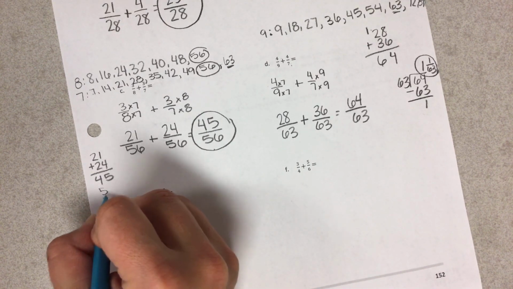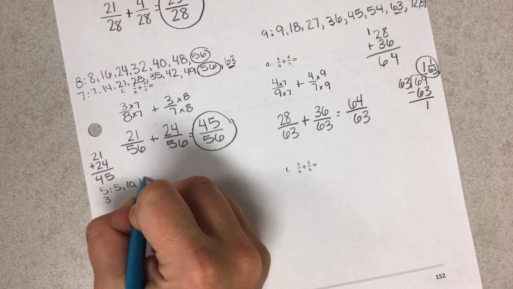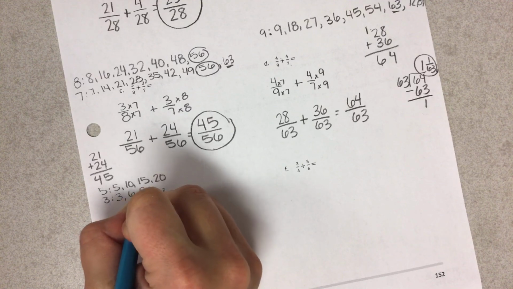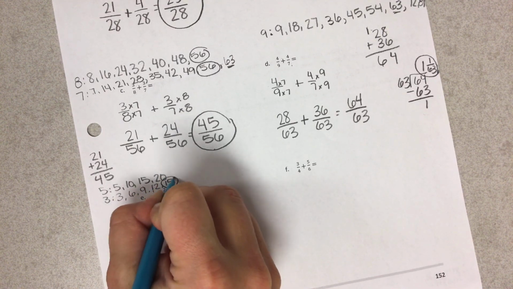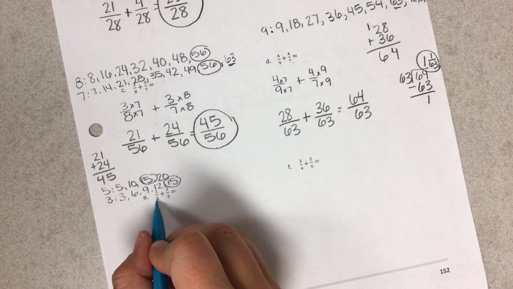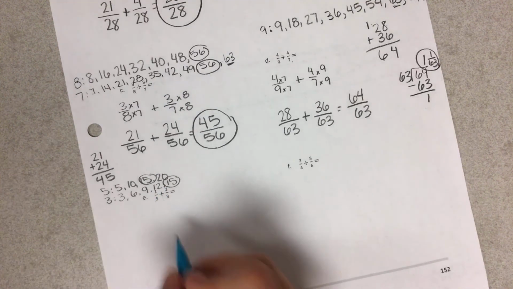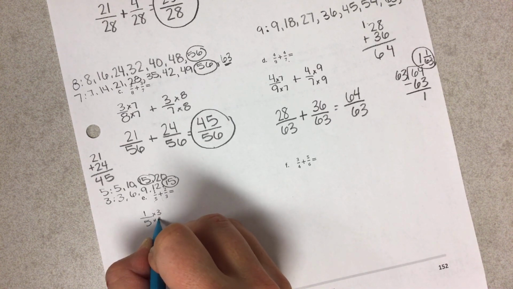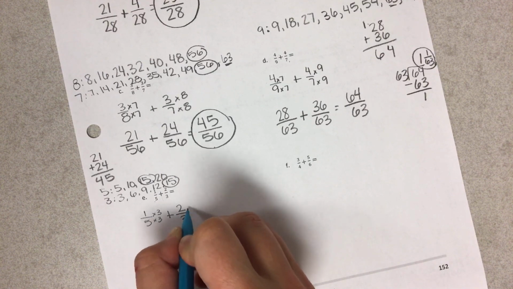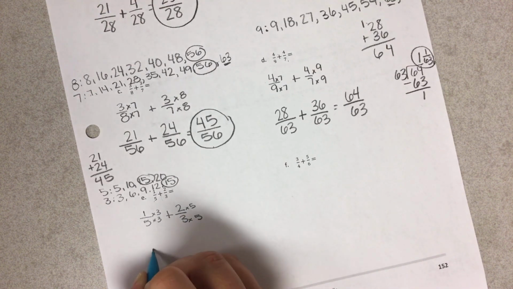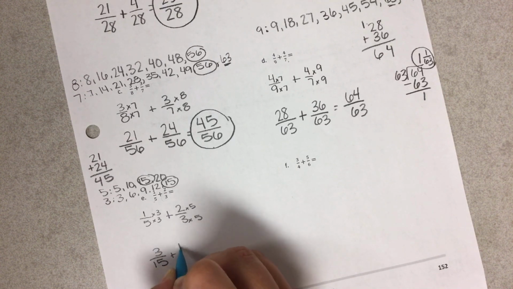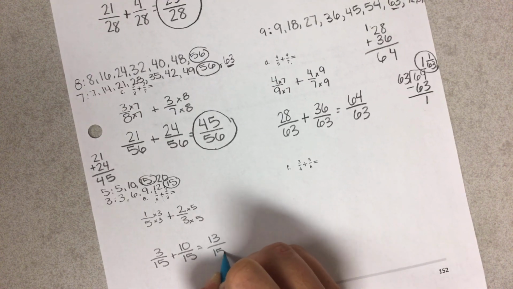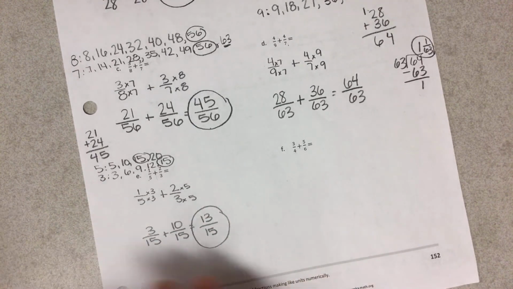So same thing down here. I've got 5 and 3, 5, 10, 15, 20. Now I'm going to count by threes. 3, 6, 9, 12, 15. And this one again just so happens to be, I'm going to multiply this fraction by 3 and this fraction by 5. So I've got 1/5, I'm going to multiply this one times 3, and I'm going to add 2/3, and I'm going to multiply that by 5. So I'm going to get 3/15 plus 10/15, and 3 plus 10 is going to be 13/15. Okay, not an improper fraction, so I'm good.